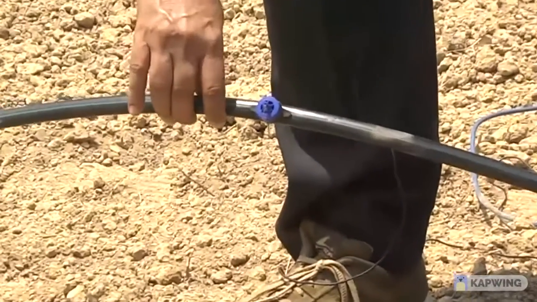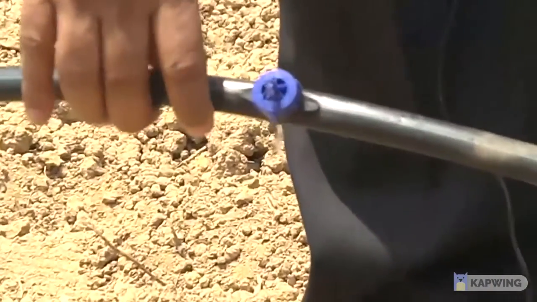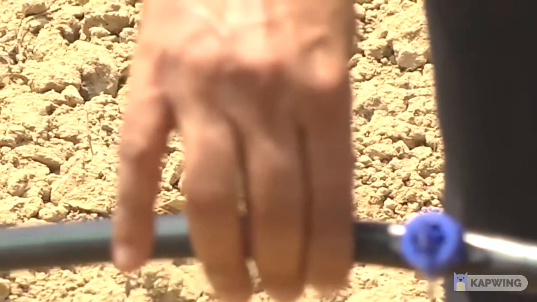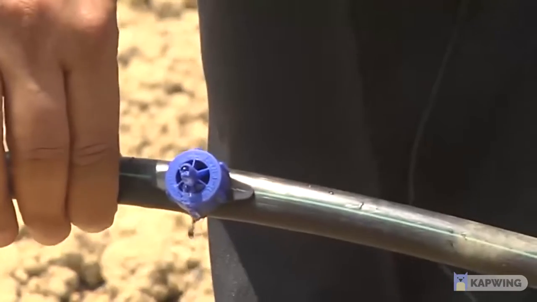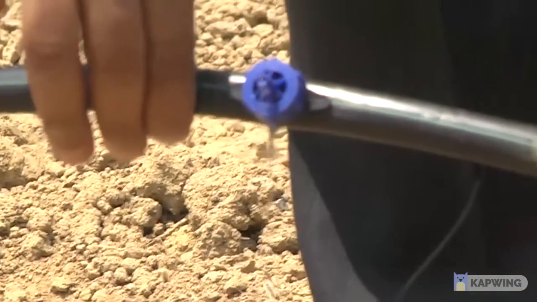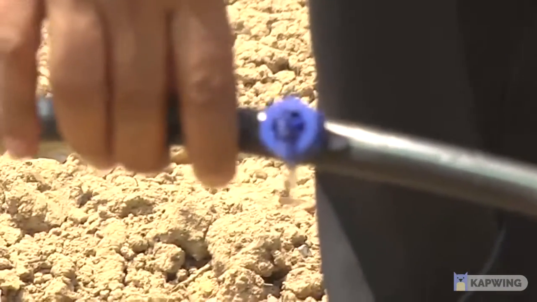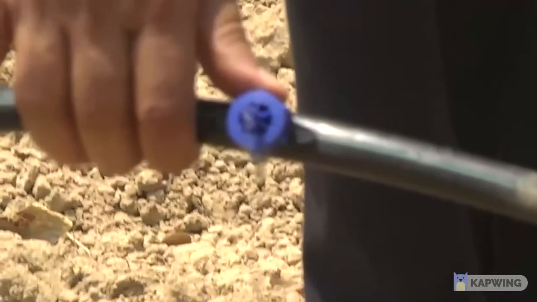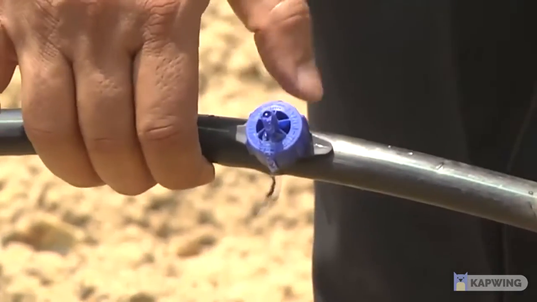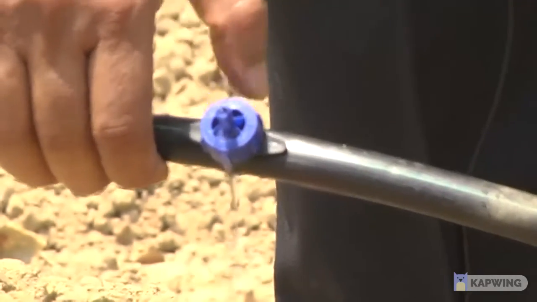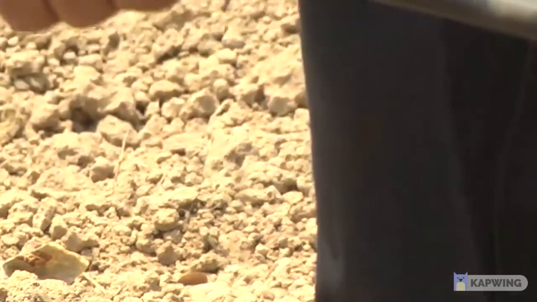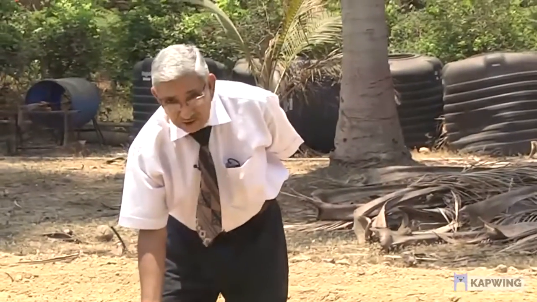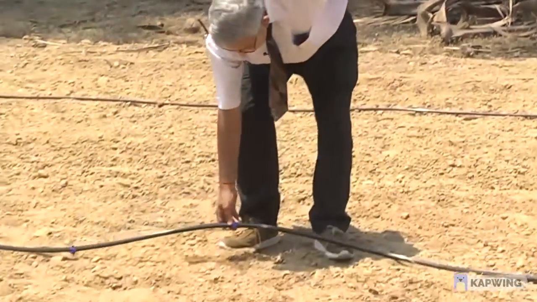One can see that after attaching the drip emitters, the water is emerging out of the drip emitter. The water coming out of the drip emitter depends upon the pressure available in the pipeline, and particularly the pressure available at the tip of the nozzle. This has to be monitored from the inlet end of the lateral.